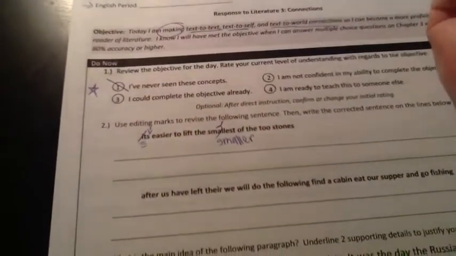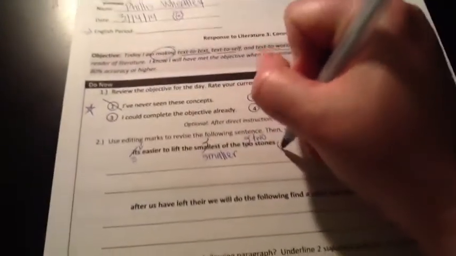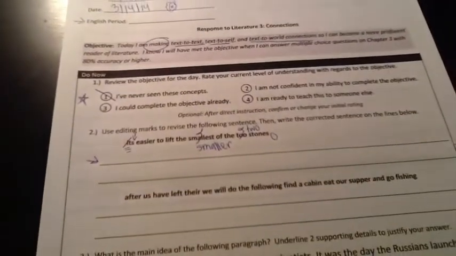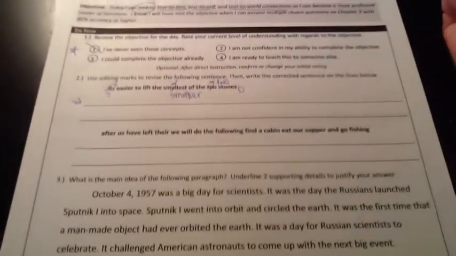In this case, we're talking about only 2. We've talked about this before. This word becomes smaller when we're only talking about 2 items. To lift the smaller of the 2 stones. Since we're talking about the number, we need to change this to the word 2. That means the letters. And we'll end with a period. Please make sure that you have done those corrections and then written the corrected sentence on the lines below. Once you're ready, let's take a look at the next sentence.